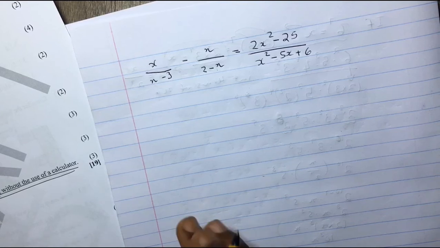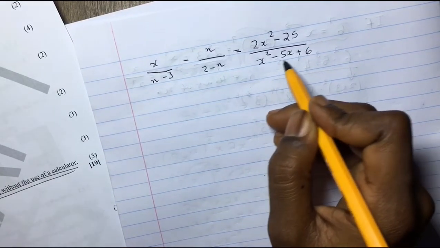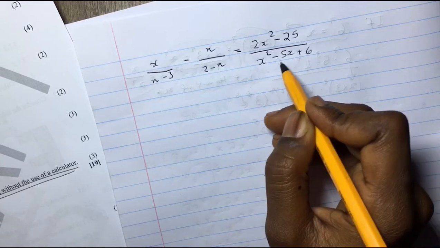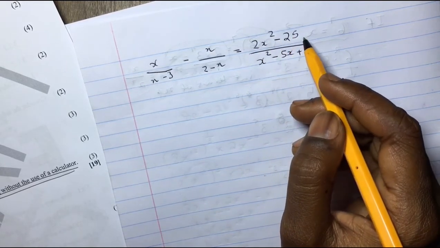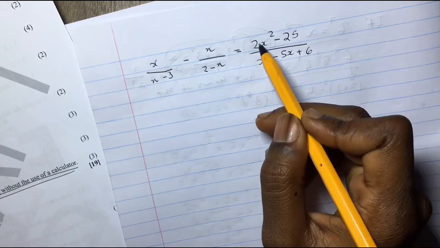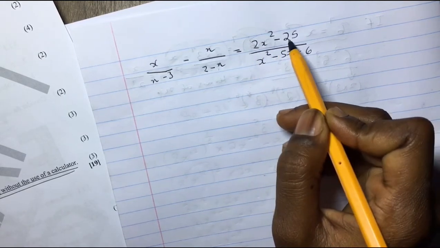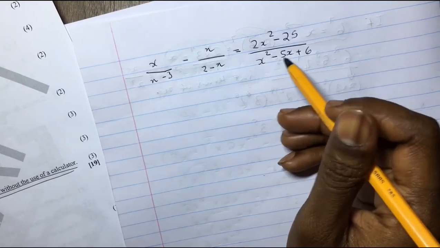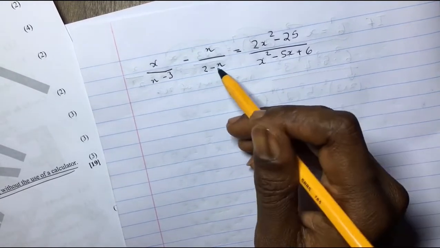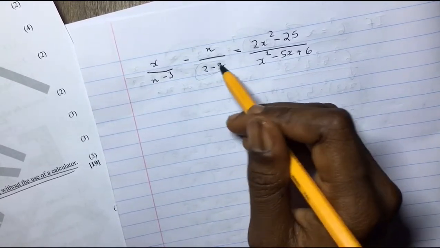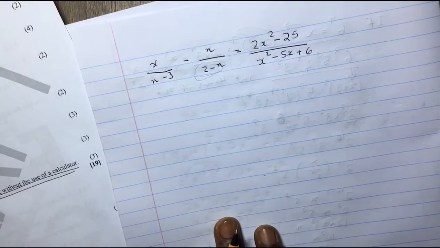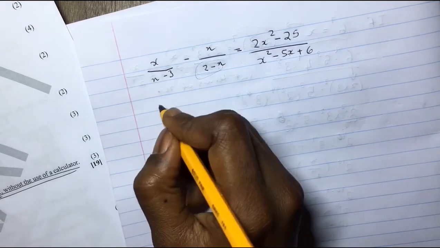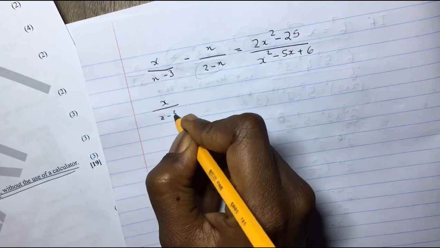The first thing you'll have to do is factorize this as a trinomial. On top, can we factorize? No, we can't factorize this one because of this 2, it's not the same. So the only thing you have to do is change this one, and here I might have to multiply by minus 1 to change the symbols.